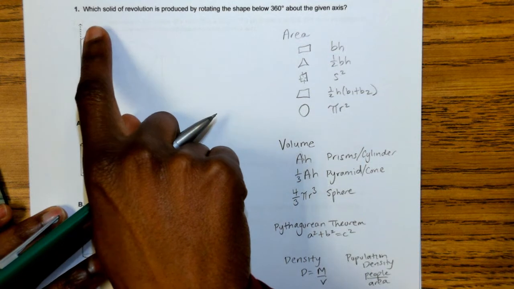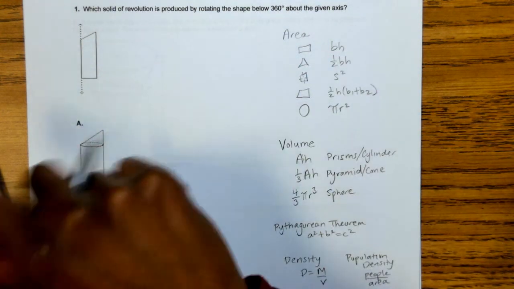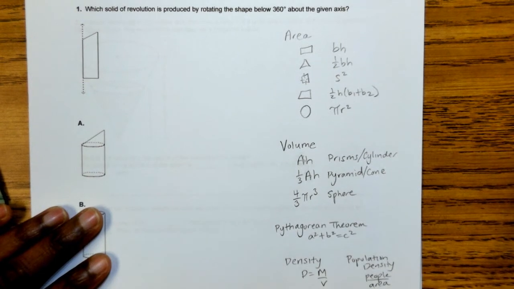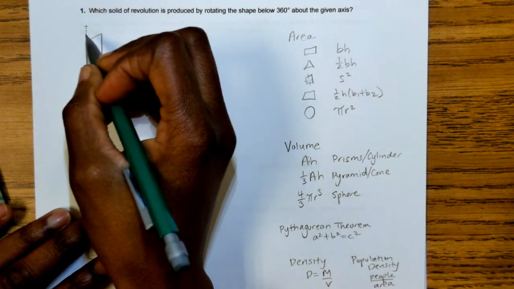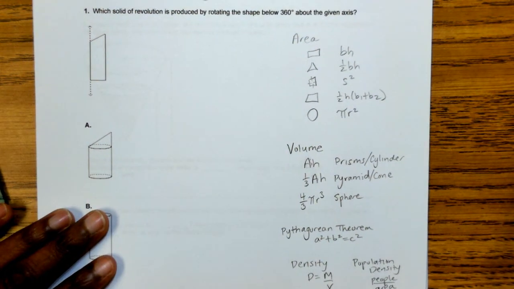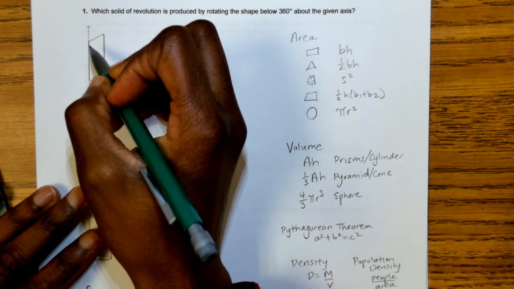All right, so number 1 is which solid of revolution is produced by rotating this. So those of you that missed class on Thursday, April 8th, you missed the demonstration of this, so I will post the link to the video. It's like a 4-minute video just to watch. If you see it one time, you'll be able to kind of visualize what's going on.